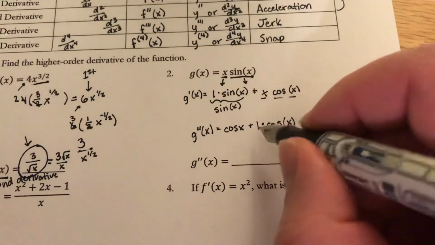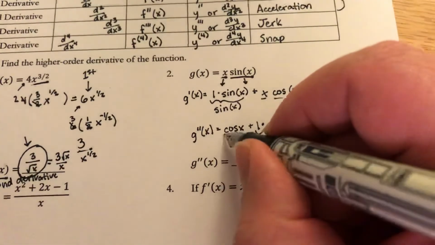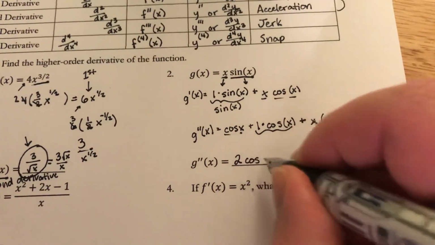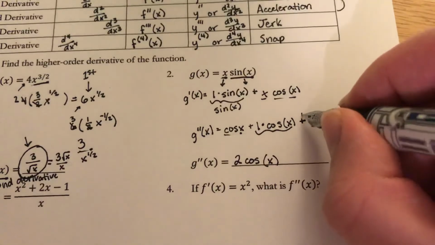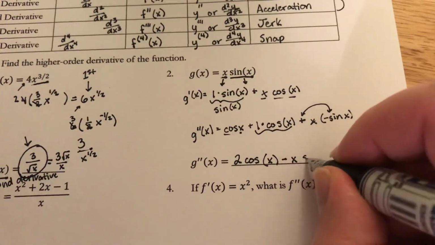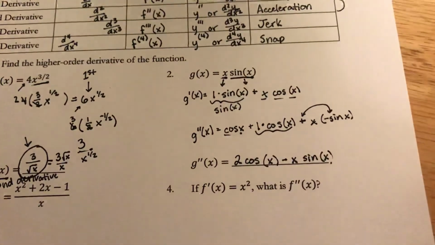And so I'm just going to simplify this a little bit. Again, 1 times cosine is just going to give me cosine. But then I have another one here, so that means I have 2 cosine x's. And I don't really want to have a plus and a minus, so I'll just write minus x sine x. All right, so that handles that problem.